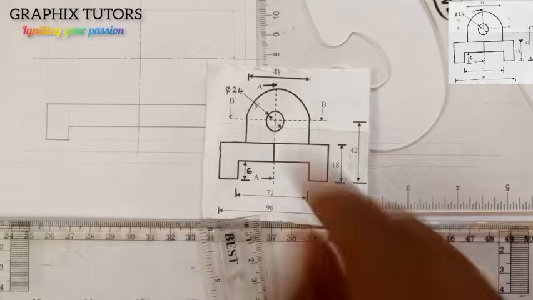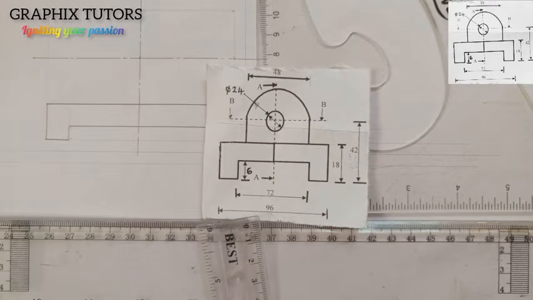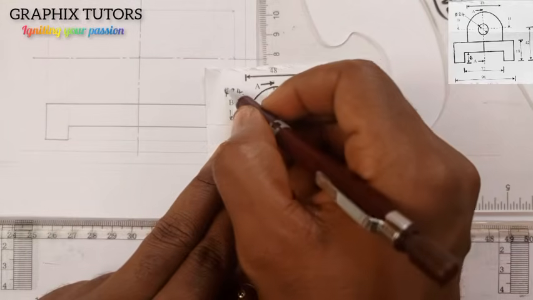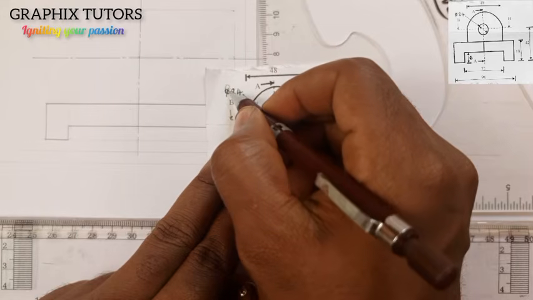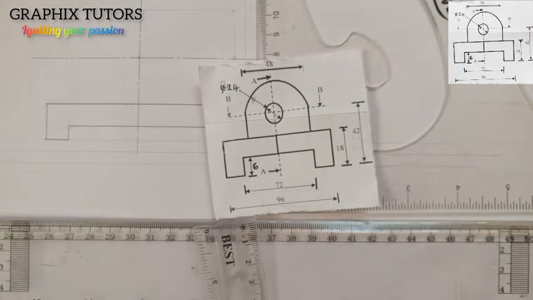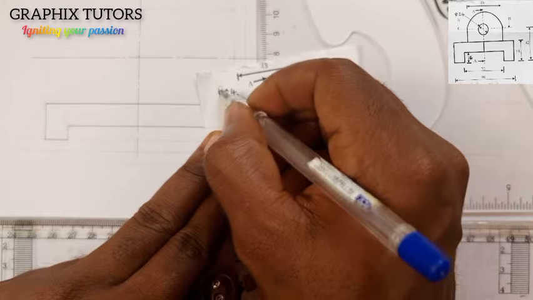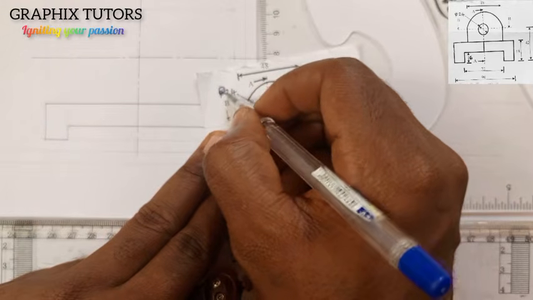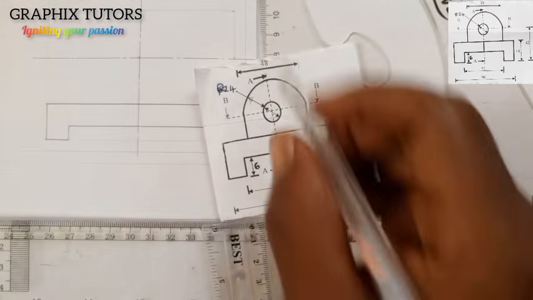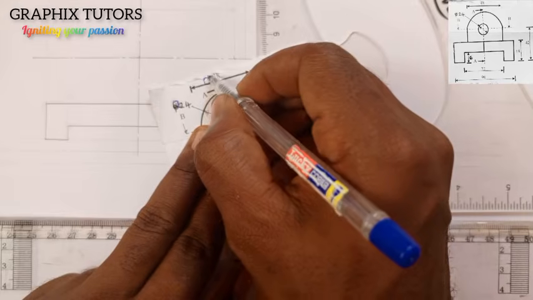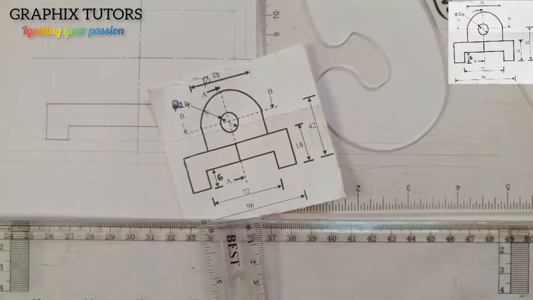The radius is 24, so I will change this here to be giving us what? Radius 24. So this is radius here, not diameter. So here is radius 24. So the diameter here is diameter 48. Is that taken? So half of 48, the radius is 24.